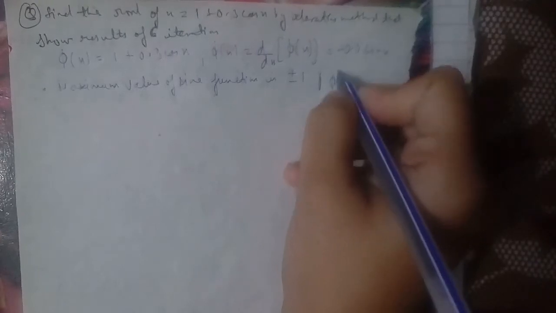Hence modulus of phi dash x is less than 1, so that the equation we have x equals to 1 plus 0.3 cos x, and f(x) is equals to x minus 1 minus 0.3 cos x, which is equals to 0.